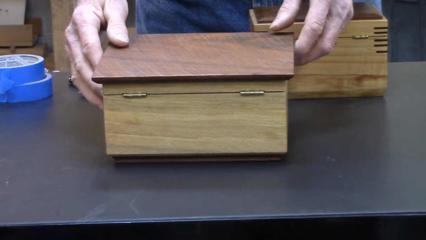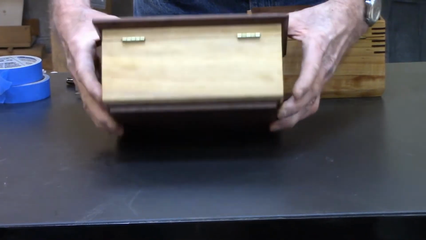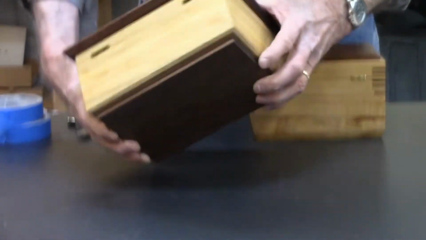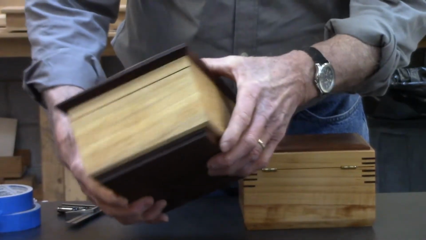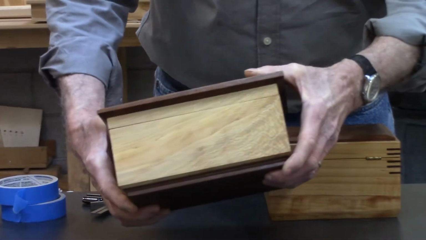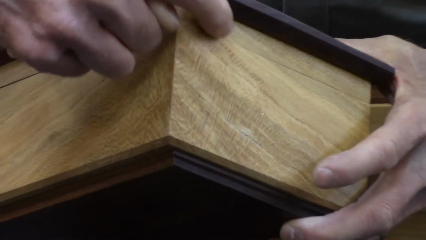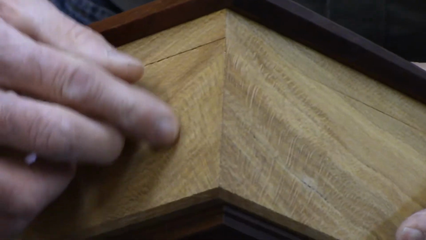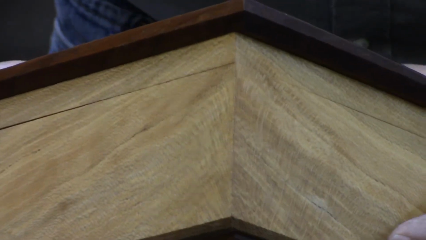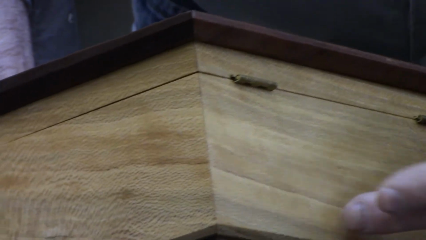But line is also a part of wood grain, and so if you look at the corners of a box, you can tell things about it. For example, you can see that this corner and this corner are matched to each other. And this corner, you can see where the grain follows around.